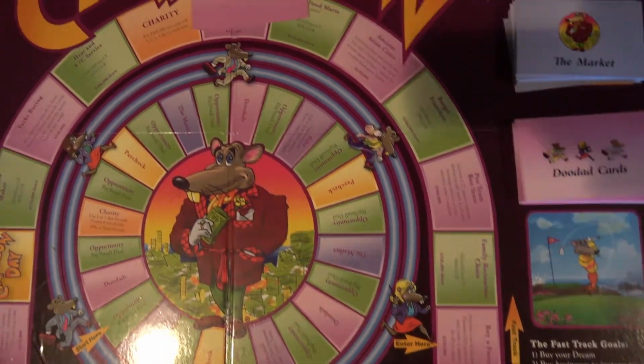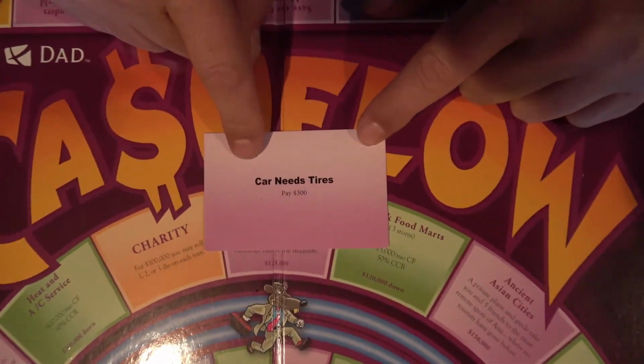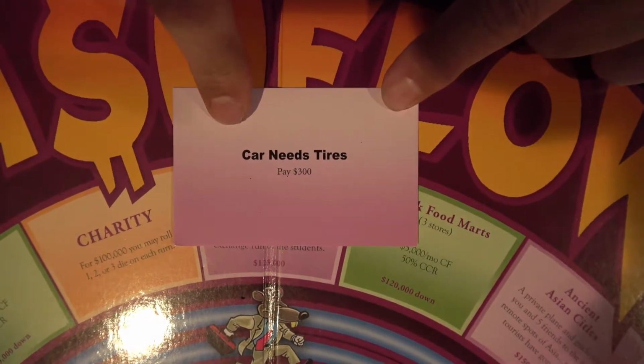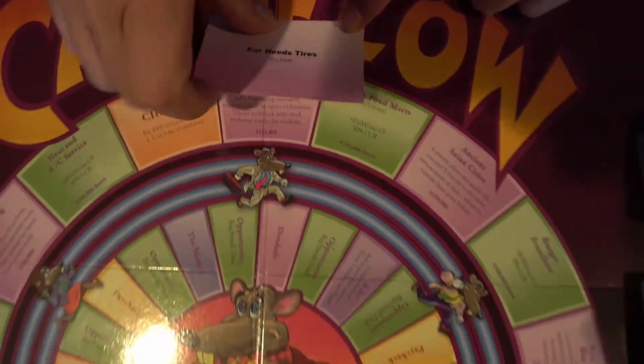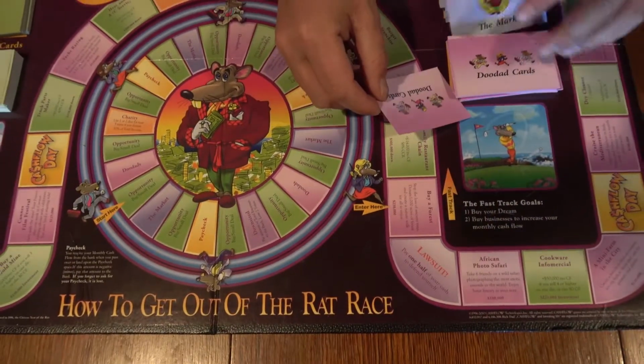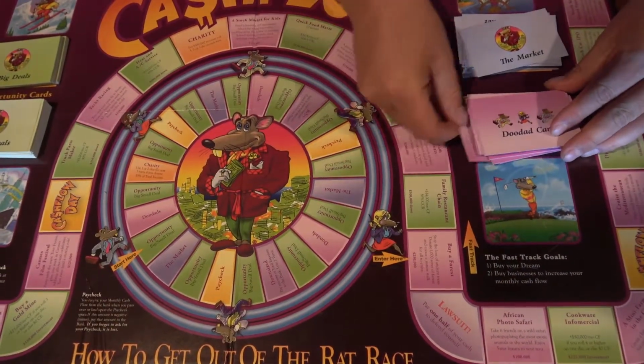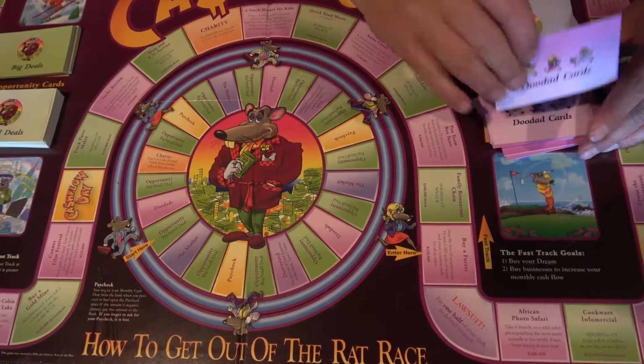Here's a good one. Car needs tires, pay $300. So that's something that happens to all of us at some point. If you have a car, you need tires. So that's that card. Let's pull a couple more of these, get some examples.